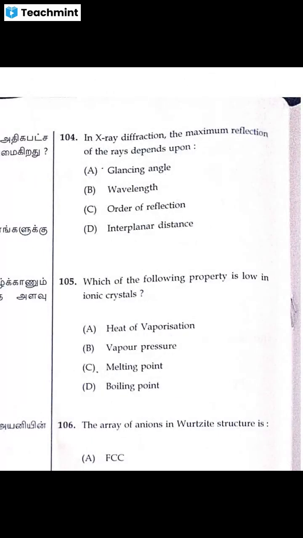Next, X-ray diffraction maximum reflections on the ray depends upon. I'm not sure about that answer. You check it.